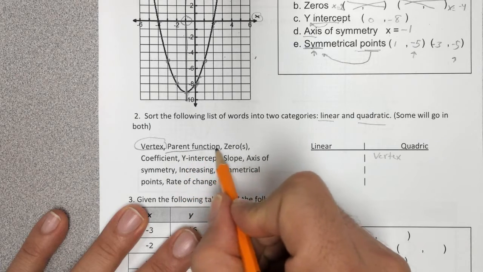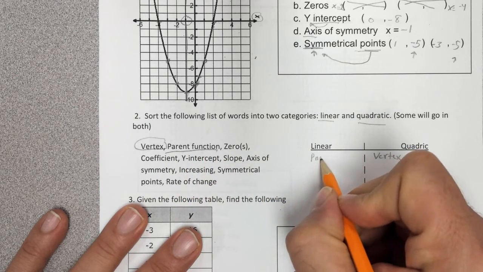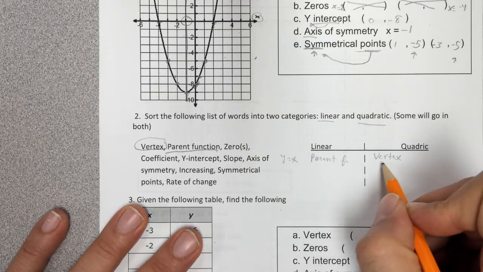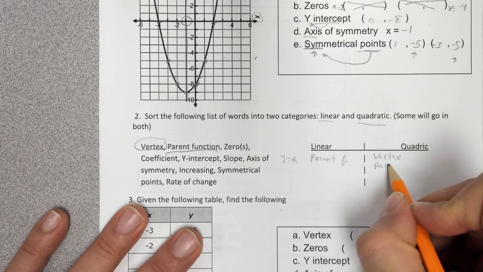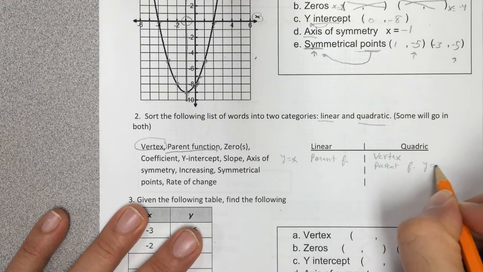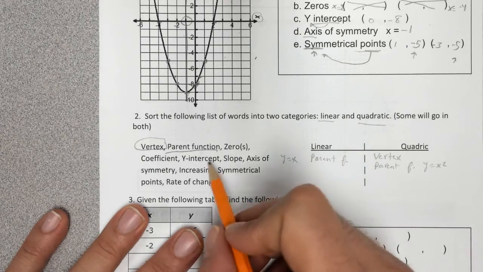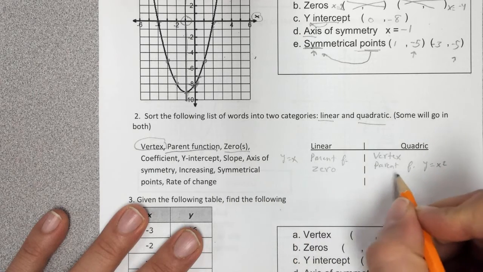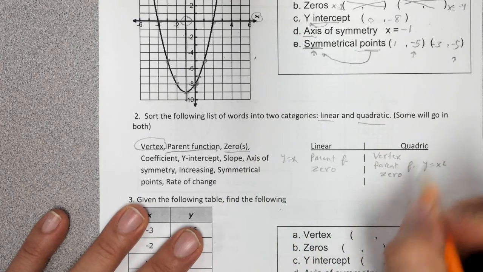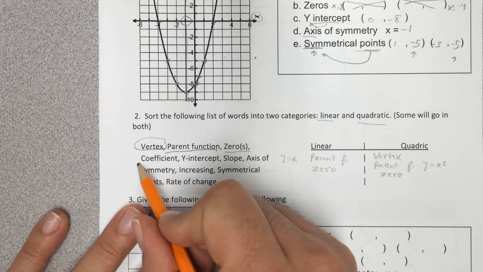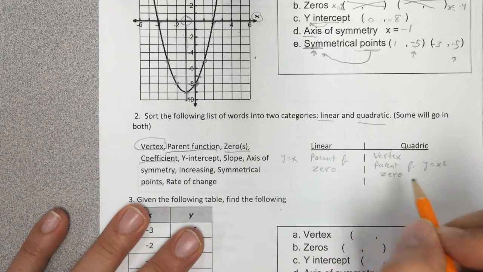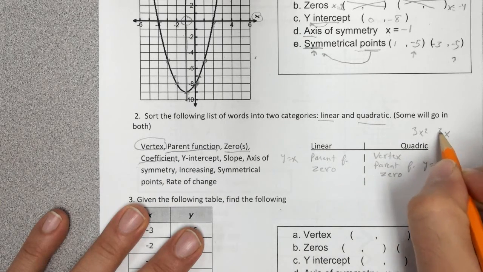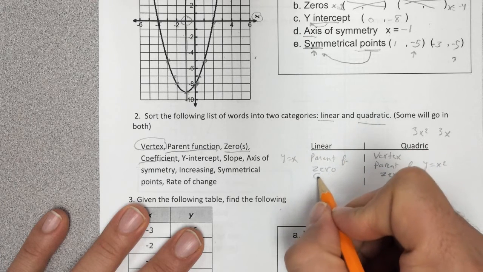A parent function. Well, the linear parent function is y equal to x. But the quadratic also has a parent function. And that one's actually y equals x squared. So parent function goes to both of them. Zeros. Zeros are x-intercepts. So you can have an x-intercept for a linear and an x-intercept for a quadratic, because they both can cross the x-axis. Coefficient. The coefficient is whenever you have a number in front of the x. So you can have a number in front of the x squared, we call that a coefficient. We can have a number in front of the x, we call that a coefficient. So both of them also have coefficient.